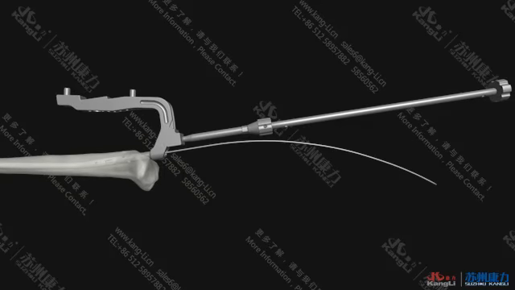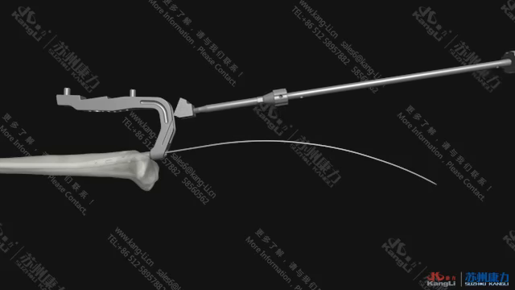Remove the leg connector and the ball guide pin. Monitor the placement with fluoroscopy at last.